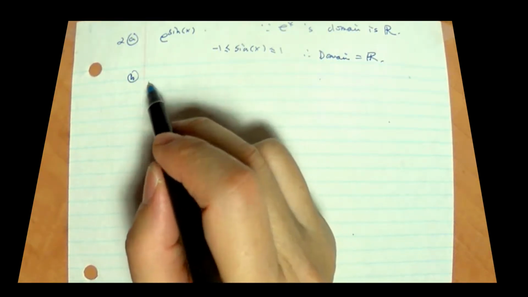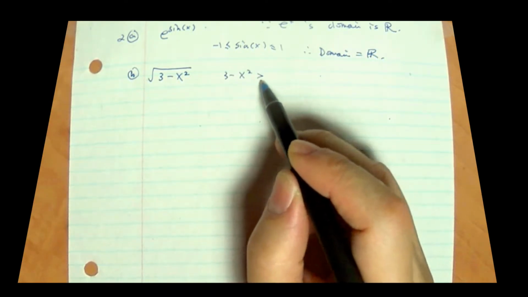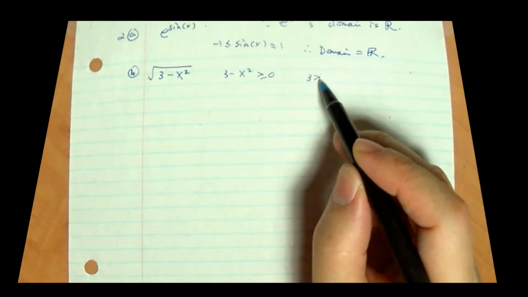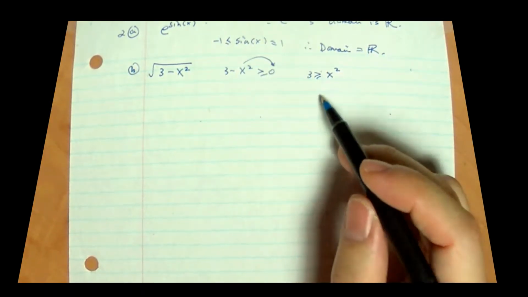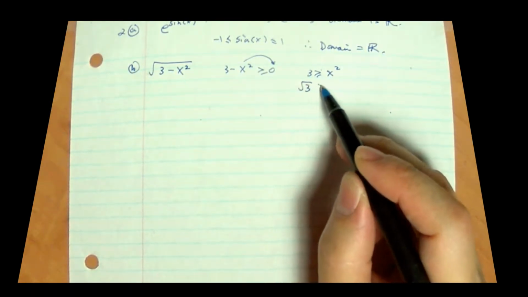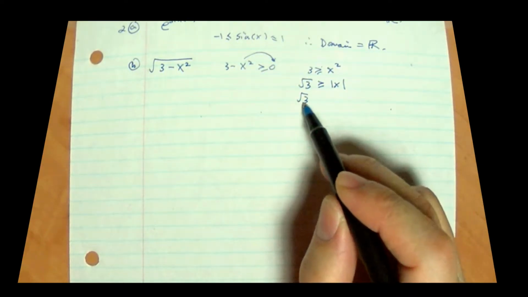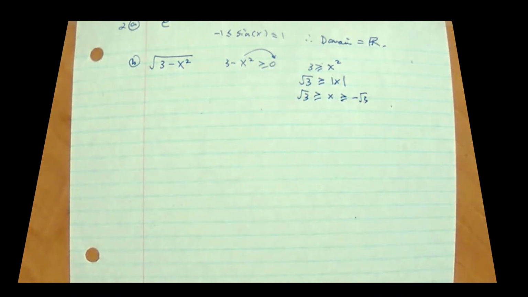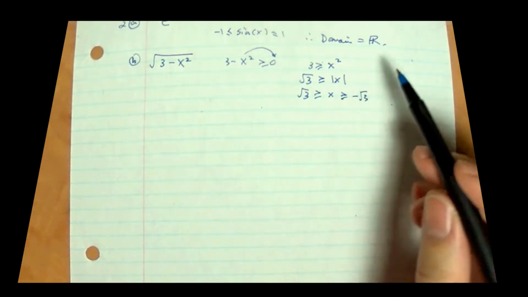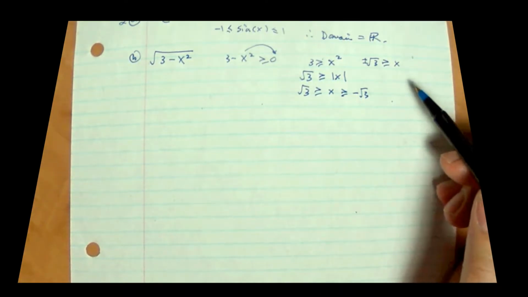And part B is square root of 3 minus x squared. So in this case, 3 minus x squared must be greater than or equal to 0. And therefore 3 must be greater than or equal to x squared if you bring this over. And then take a square root of both sides. So root 3 is greater than or equal to the absolute value of x. Now that means root 3 is greater than or equal to x and greater than or equal to negative root 3. Okay? So that's how you write it. Now you cannot write, in this case, root 3 is greater than or equal to plus or minus root 3. Okay?